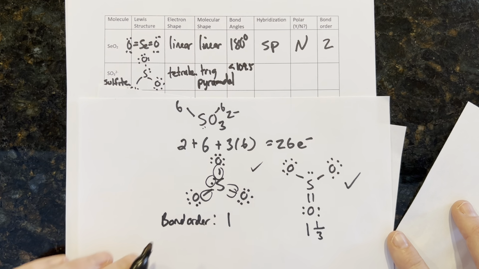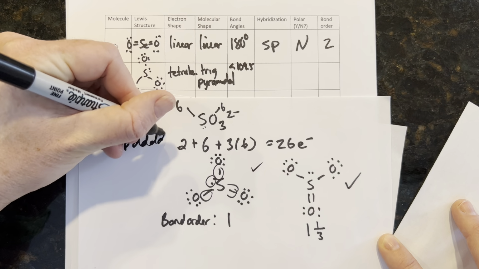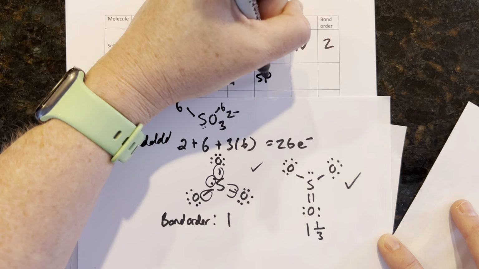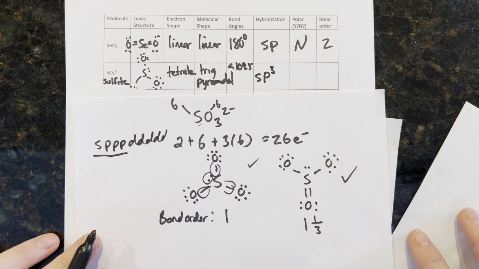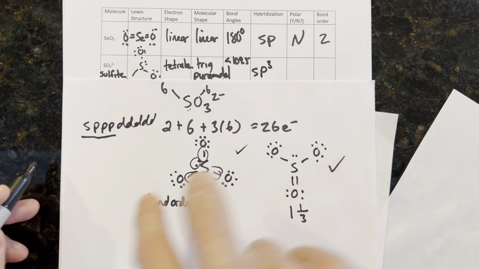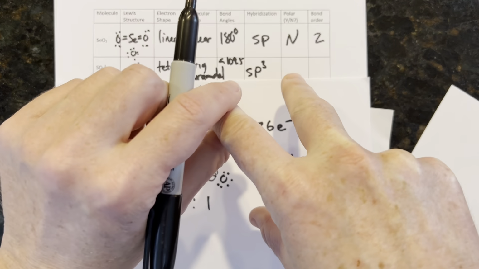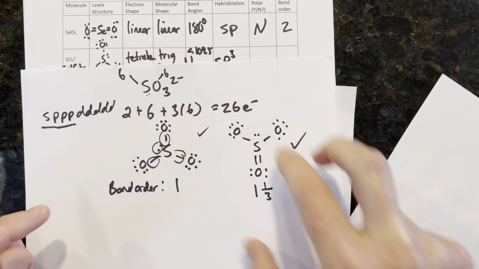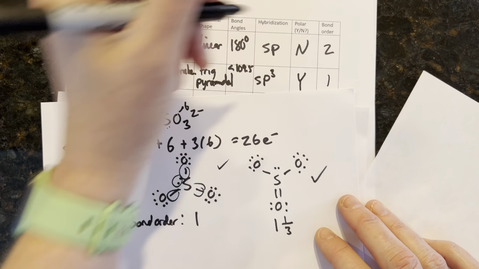It has 4 things around it. So for our S, P, P, P, D, D, D, D, D, we underline 4, and it's sp3 hybridized. Then it asks, is it polar? Well, these things aren't in a plane, right? They look like a triangle, like this. And so if you have one person pulling this way, one person pulling that way, and one person pulling that way, that sulfur is going to move. And therefore, it is polar. And again, its bond order would be 1.